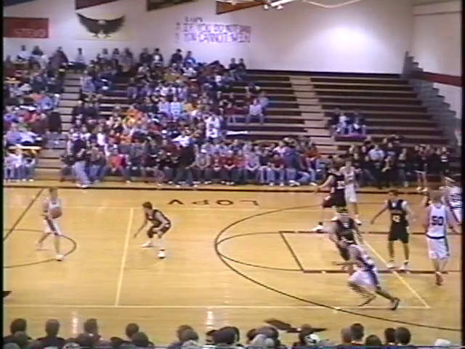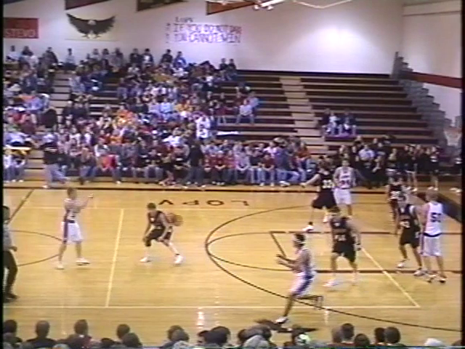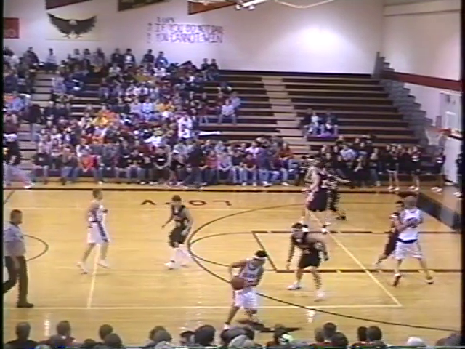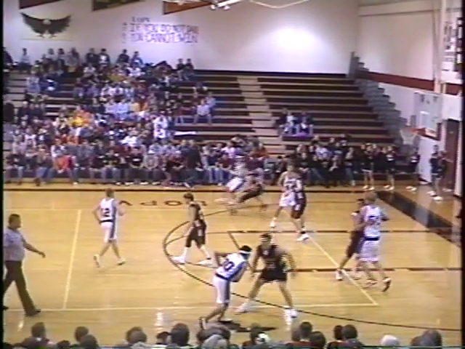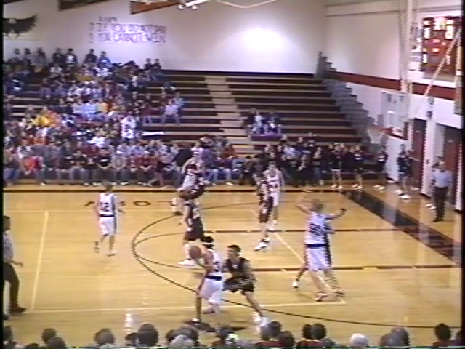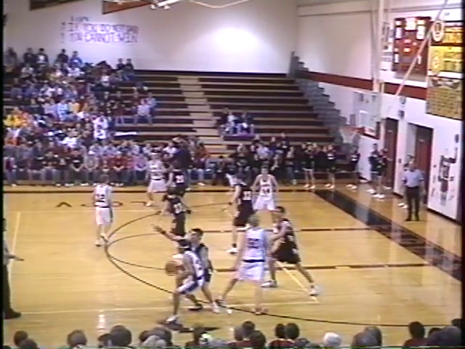Right here we're getting the ball up to the wing. They're going to get right up on us because they don't want us to dump it over the top to our post, to make that a more difficult pass. So we clear it up, come up in the high post, and we start our screen.